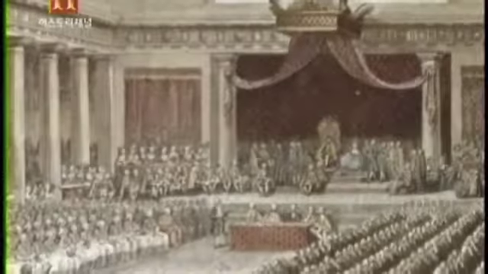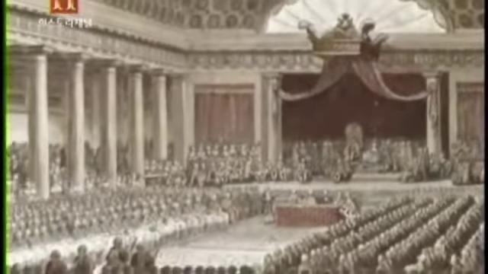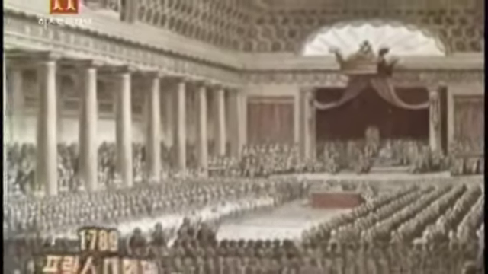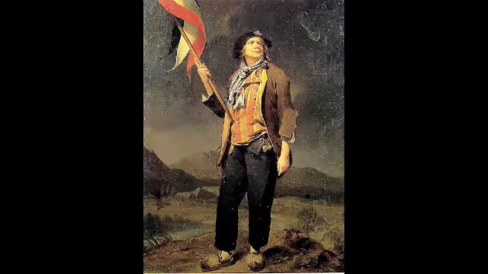So moderate leaders in the National Convention drafted a directory, which had two houses of legislators and an executive body of 5 men. So far, we have been talking about the French Revolution. Now I'm going to compare the French Revolution and the American Revolution.